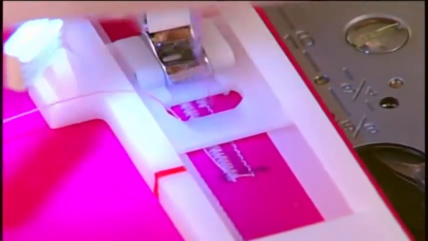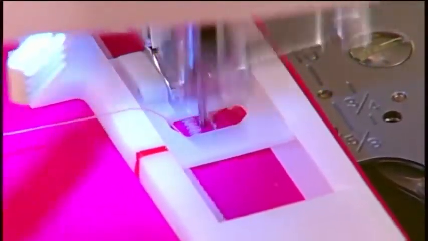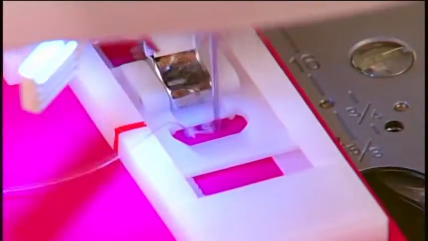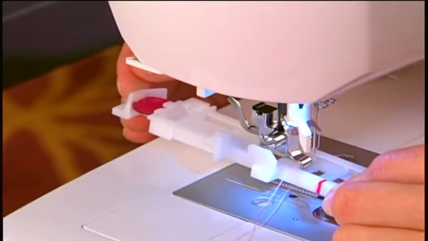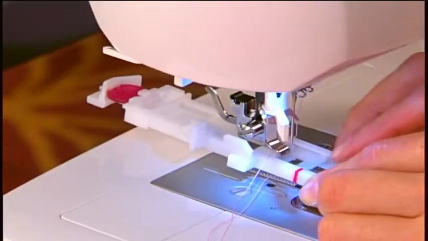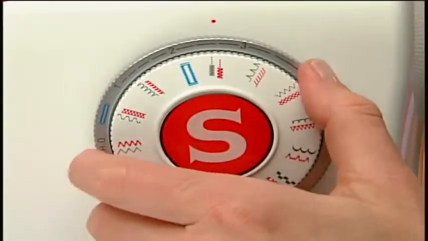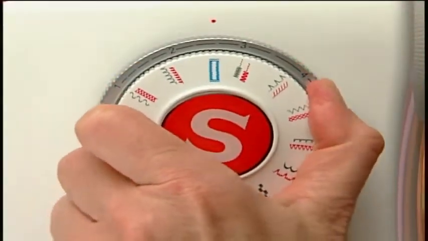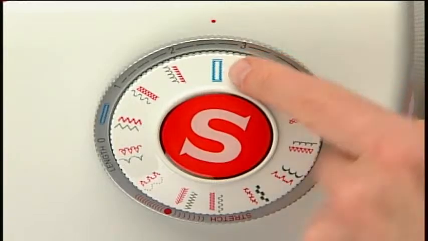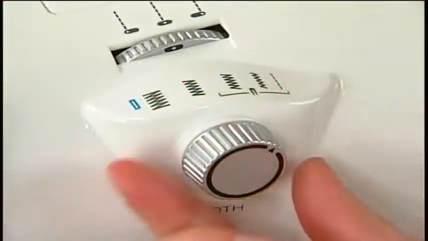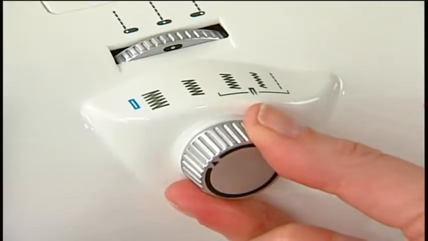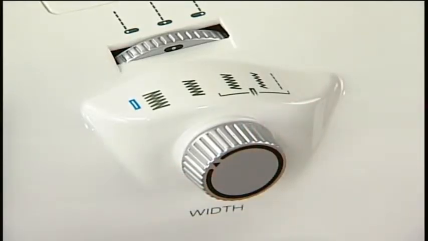1-step buttonholes are not only faster than a 4-step or manual buttonhole, they provide more consistent results because the buttonhole is actually formed by measuring the button itself. To make a fully automatic 1-step buttonhole on a mechanical machine, set the pattern selector to the buttonhole icon. Set the stitch length and stitch width controls to the buttonhole indicators.